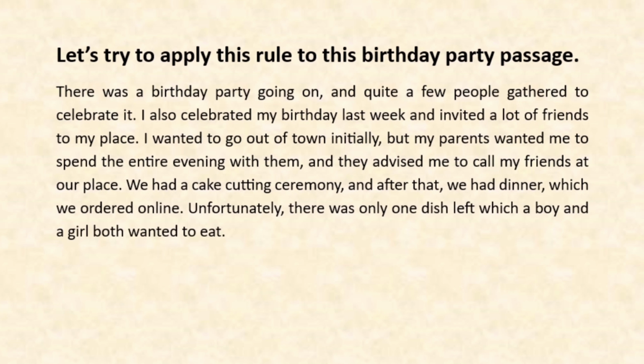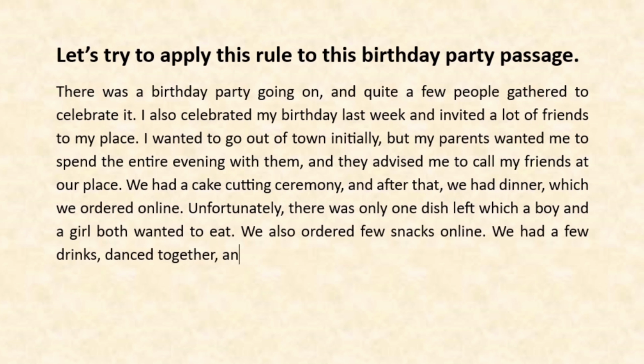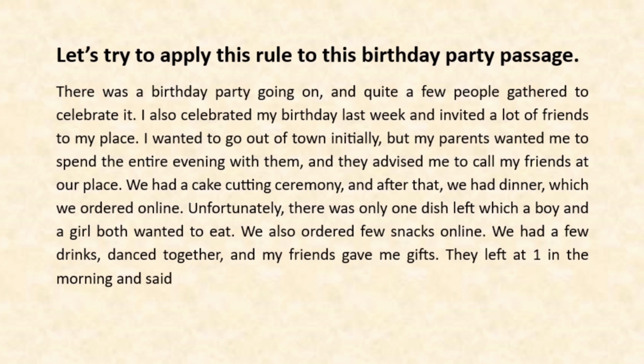We also ordered few snacks online. We had few drinks, danced together, and my friends gave me gifts. They left at 1 in the morning and said bye to my parents. My parents were really happy that I was with them for the entire night, and they gave me blessings.